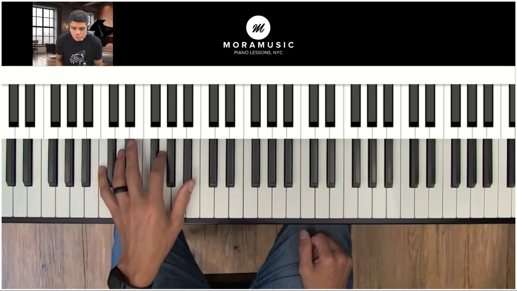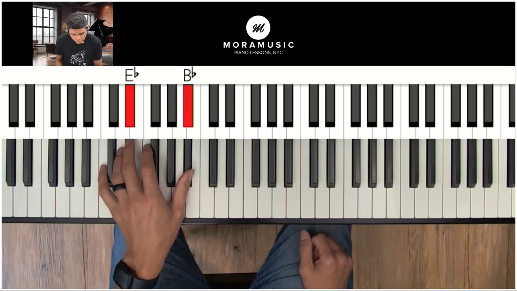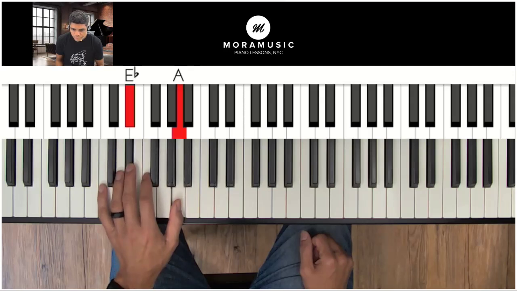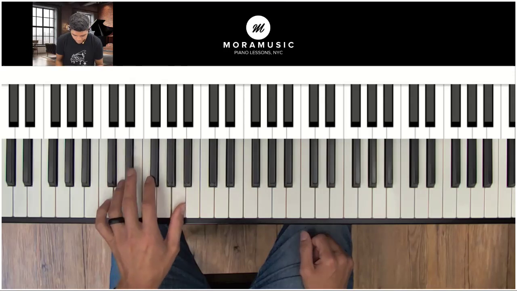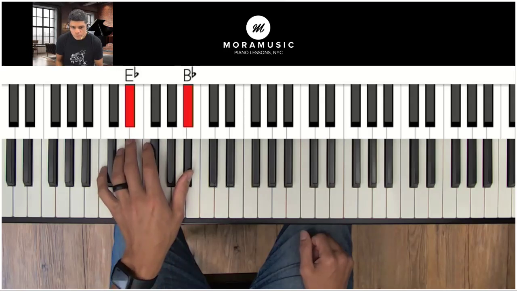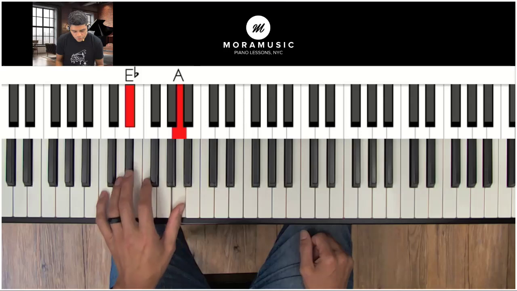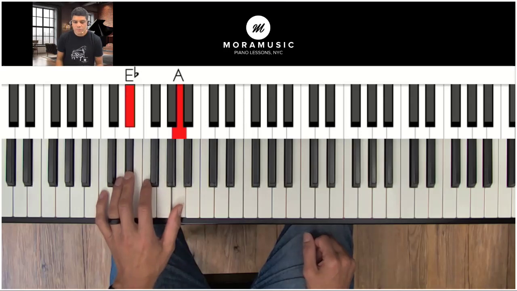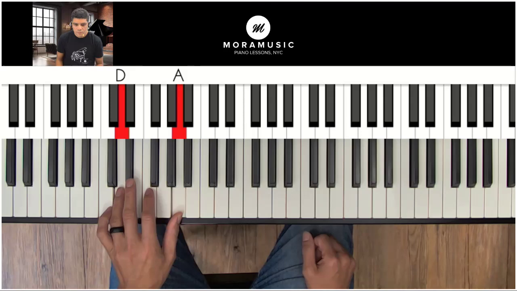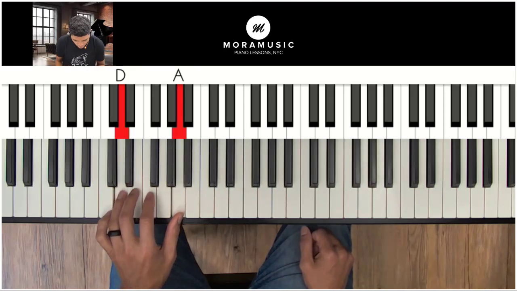So here's the shell for C minor. Here's the shell for F7. And here's the shell for B flat major 7. The third and the flat 7 of C minor, the third and the flat 7 of F, the third and the major 7 of B flat major 7.